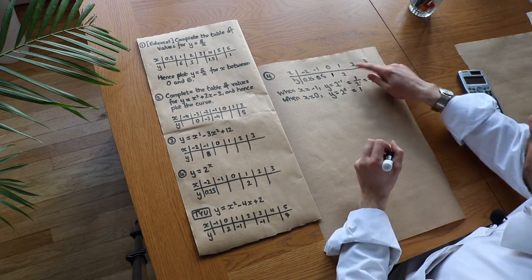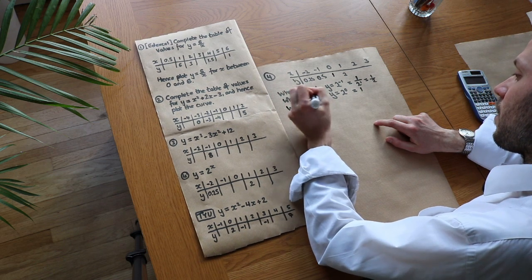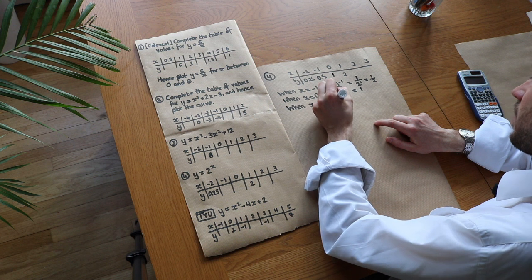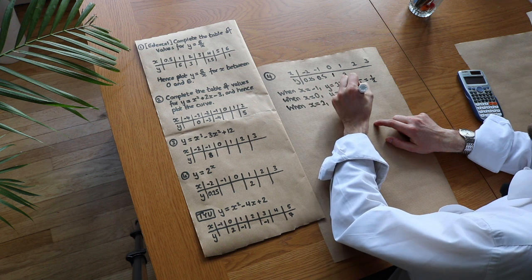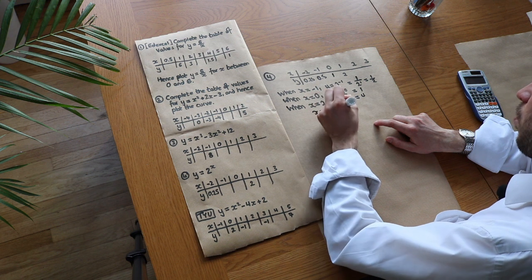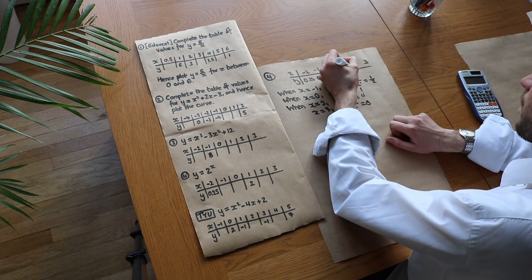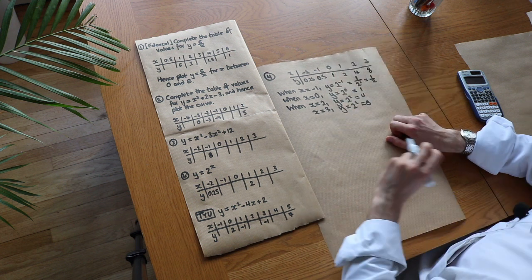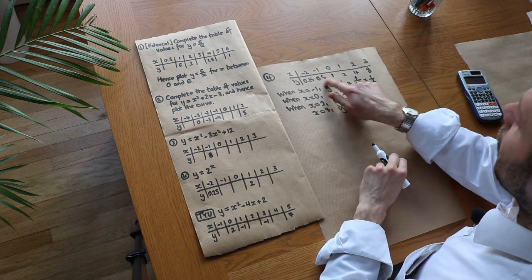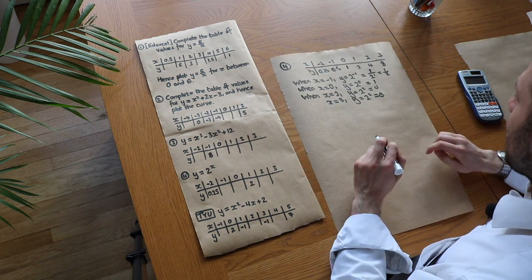Now we've already got this value. And then it gets easier because we get positive values. So when x is equal to 2, y is just equal to 2 to the power of 2, which is 4. And when x is 3, we get y is equal to 2 cubed, which is 8. And you can possibly spot the pattern with these numbers. Can you see that the numbers are doubling each time? So let's plot it again.